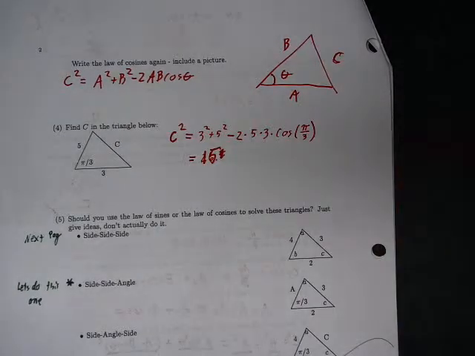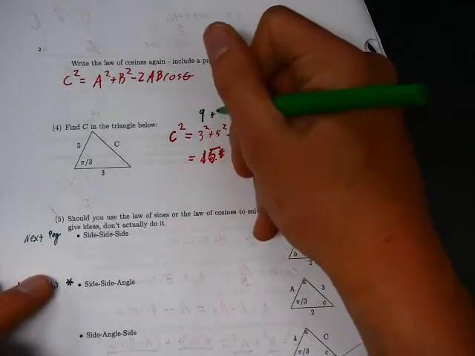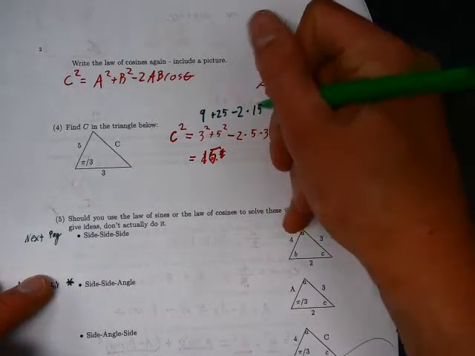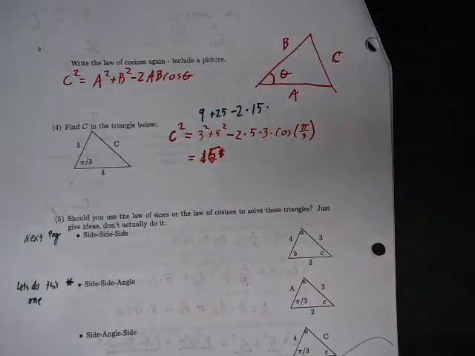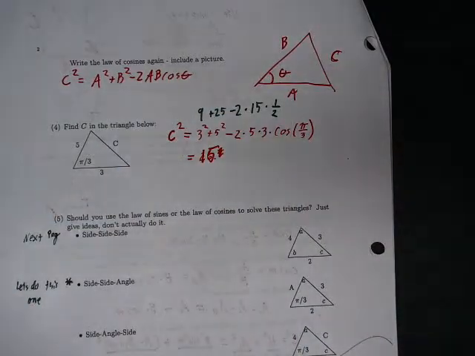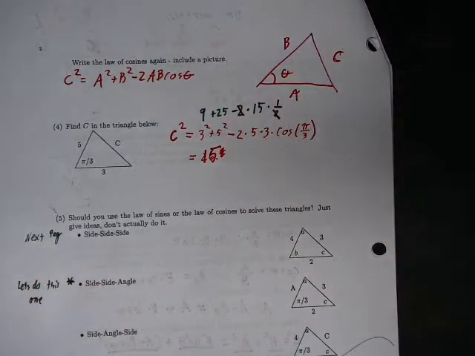I think that's enough controversy, but let's actually try to compute it. 3 squared is 9 plus 25 minus 2 times 5 times 3 is 15 times what's the cosine of pi over 3? So I suspect that you left out this first 2. Yeah. So we'll wind up with 9 plus 25 minus 15. Is that 19? Yep. Okay.